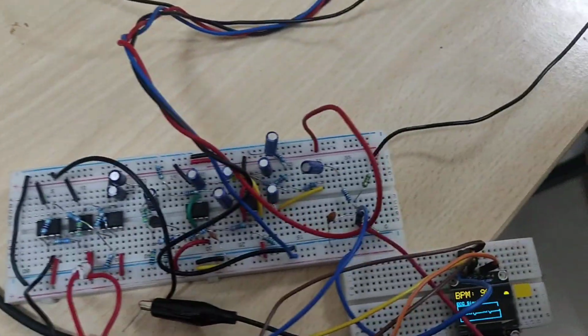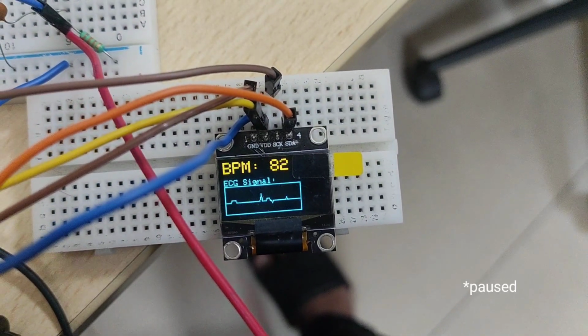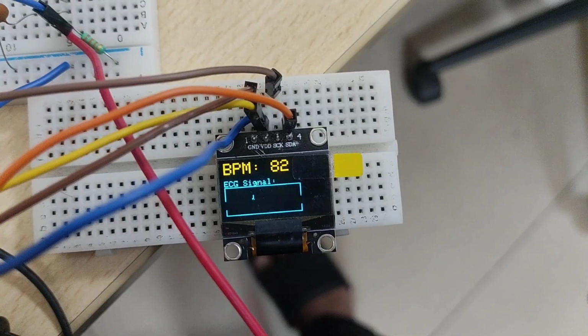Beyond displaying the ECG waveform, we also implemented heart rate calculation using an Arduino Uno. The Arduino samples the conditioned signal, detects R peaks using a threshold algorithm, and calculates the heart rate based on the time between peaks. This heart rate is updated every 10 seconds and displayed on an OLED screen, giving real-time feedback about the subject's cardiac activity.